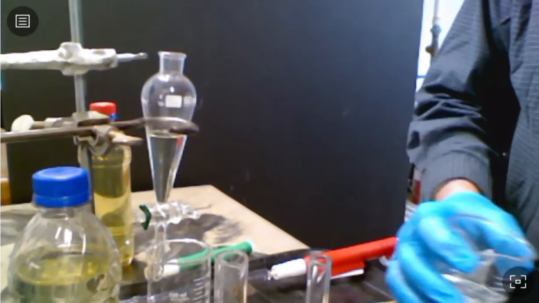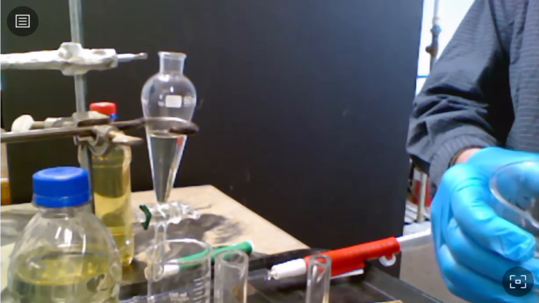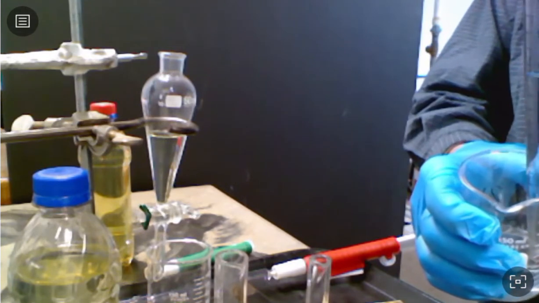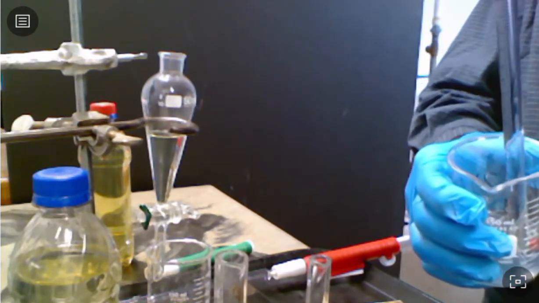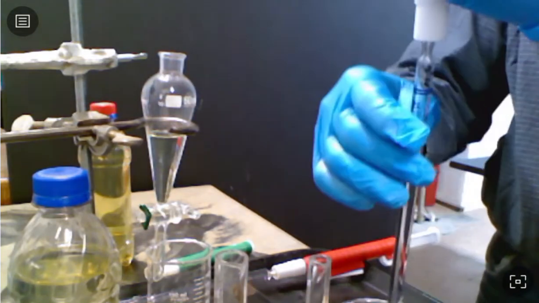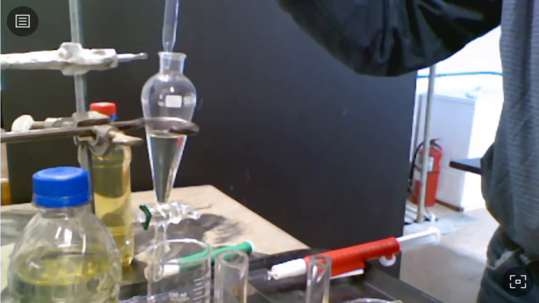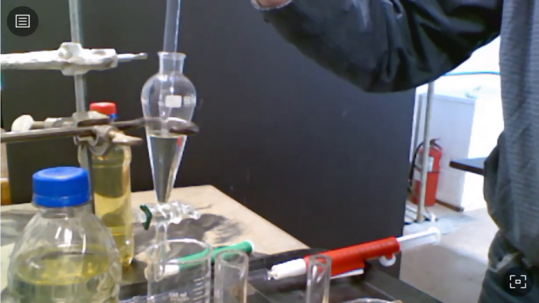The water I'm using is just tap water. It will work fine for the extraction. So 10 milliliters now of our water. And like I said, I'm going to put it in the very bottom. I'm trying not to disturb it.